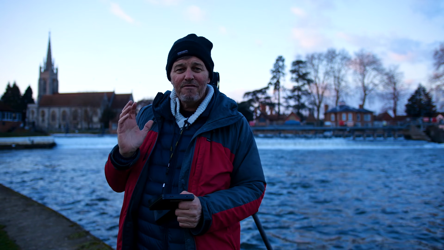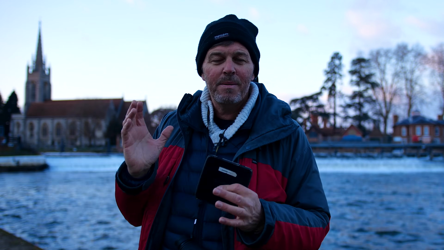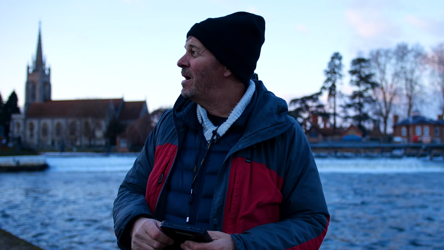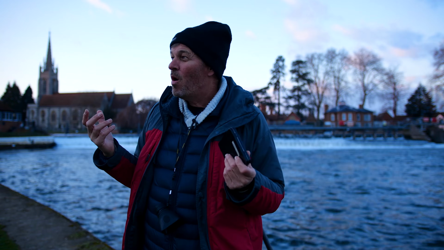Now, I had every good intention to come out and photograph some golden light on this winter's afternoon along the River Thames at Marlow. I've got the church behind me with the weir in the foreground. I was going to create a beautiful shot that I had in my mind, but as my luck would have it, it clouded up. Now, if you look behind me, you don't see any clouds, because I thought, okay, what do you do when the light's not there?